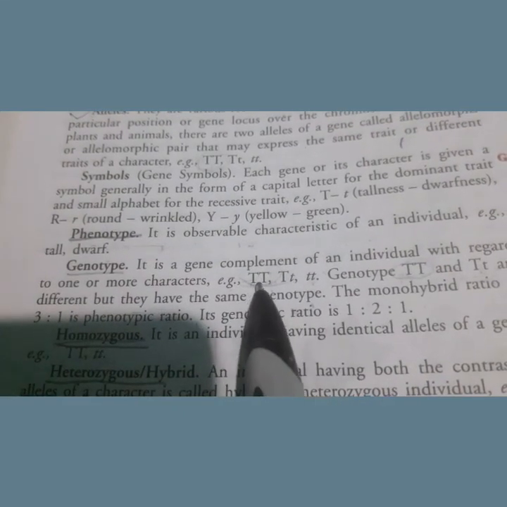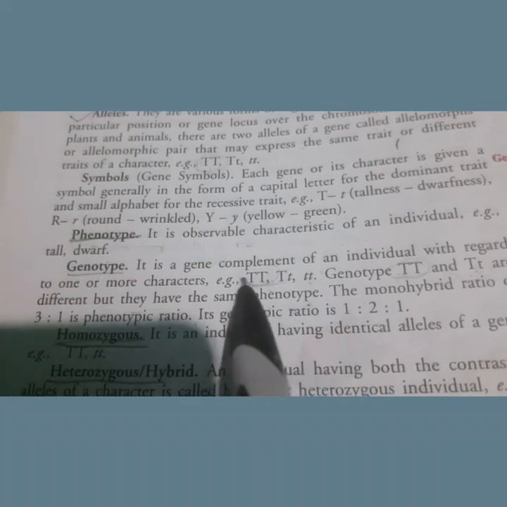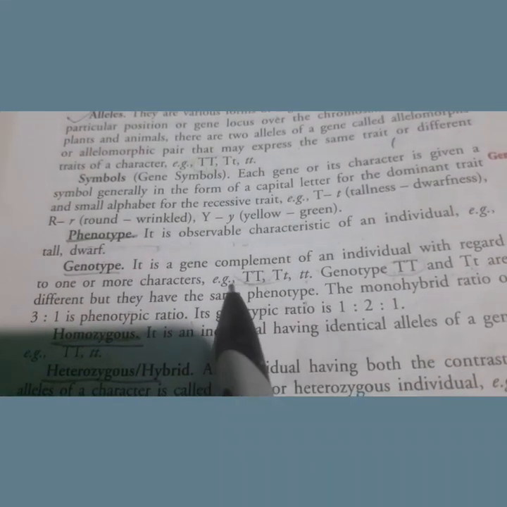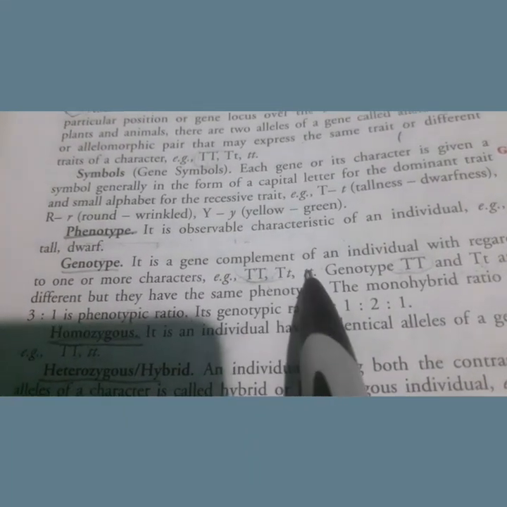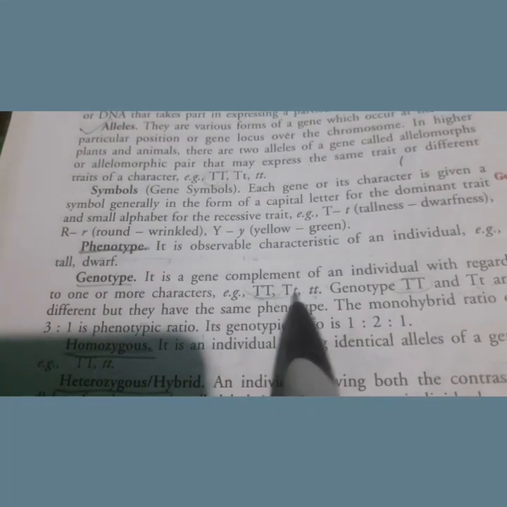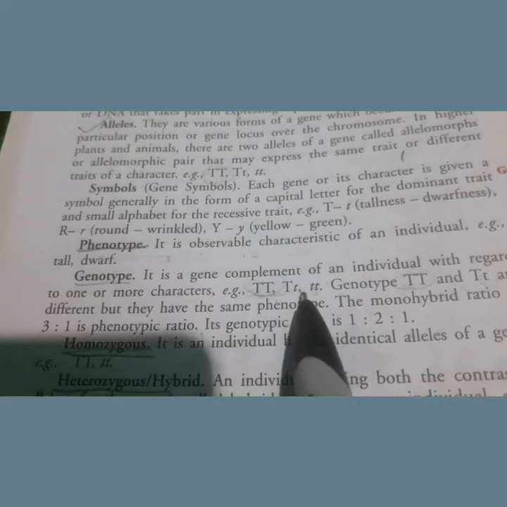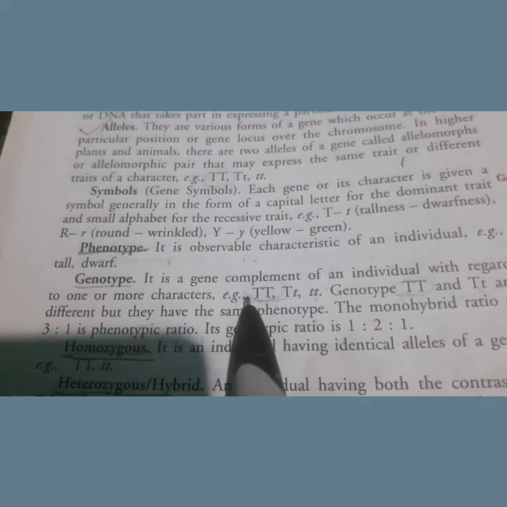This refers to the height character of the individual. So this is internally related, and so it is called genotype.